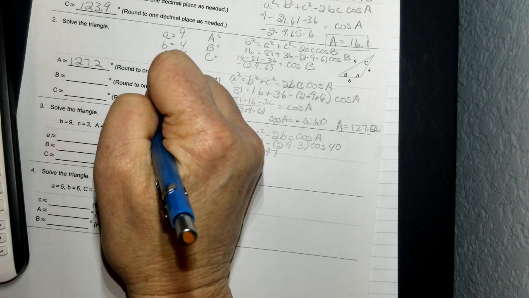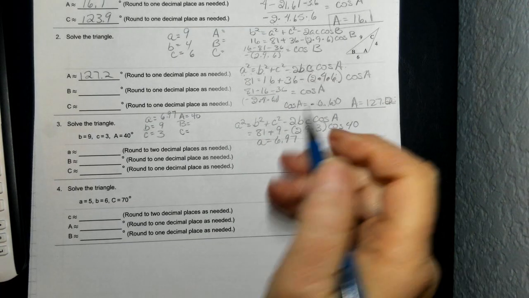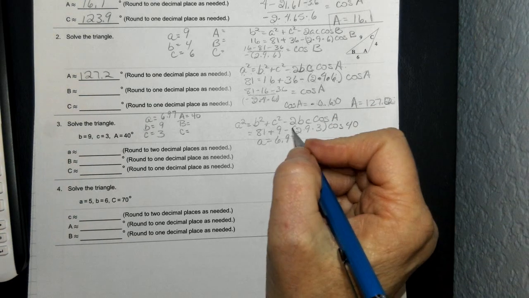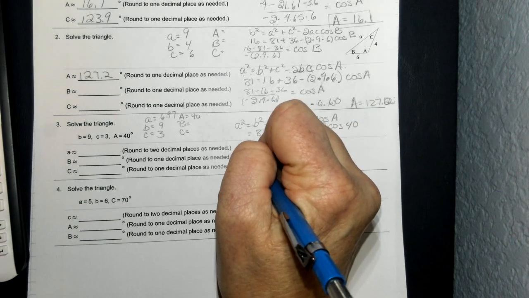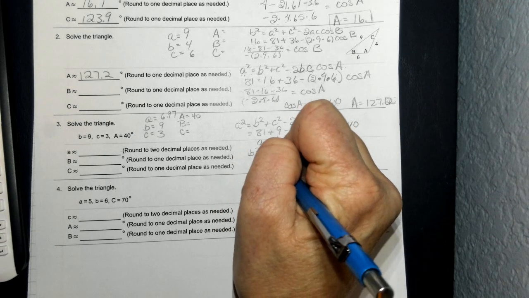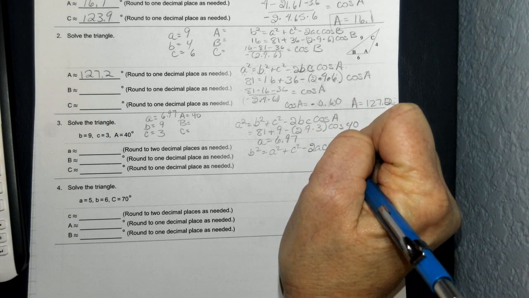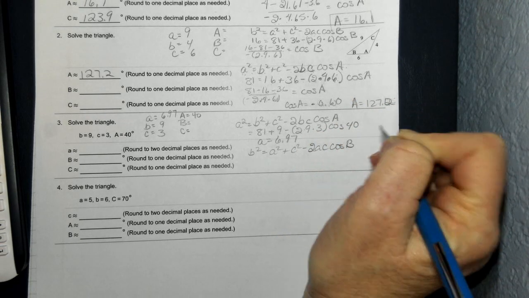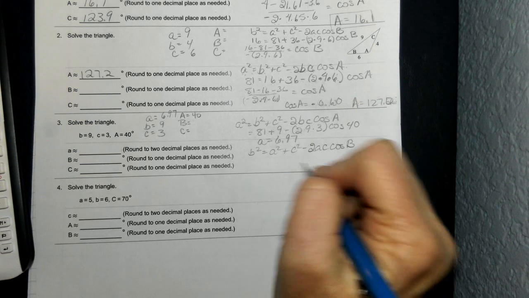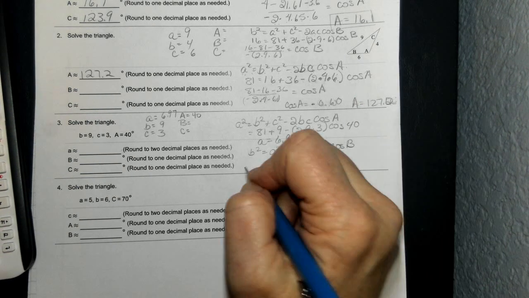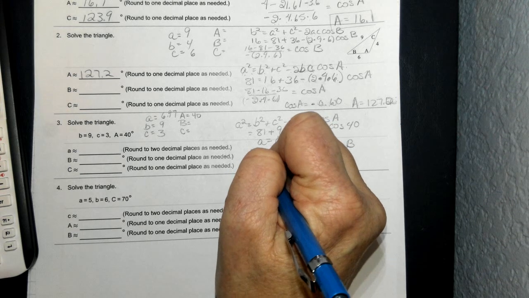All right, so we have all three sides. Next we need to find angle B. So let's use the law of cosines again. Angle B means we start with b squared on this side: a squared plus c squared minus 2ac cosine B. And this time we'll have to use what we did before, where we have everything except for cosine B on the left-hand side. So let's start with b squared, which is 81.